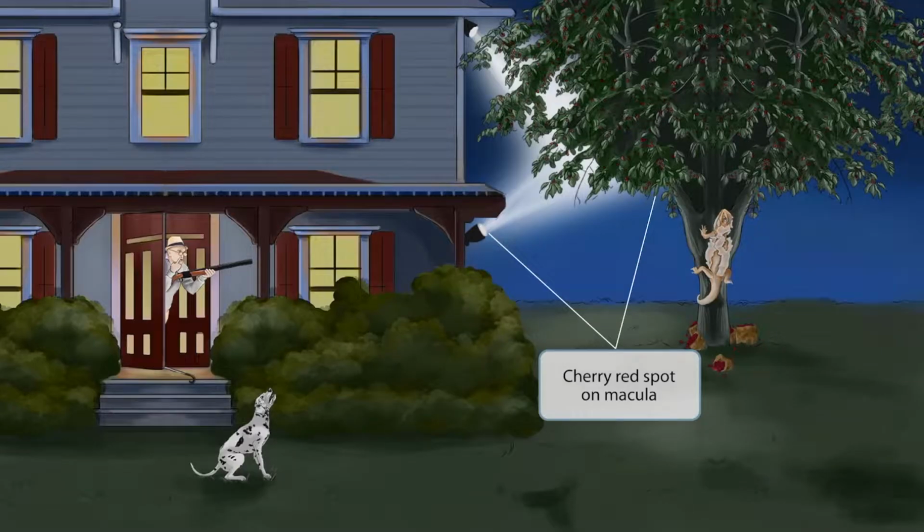Okay, before we move on to Tay-Sachs disease, I'd like to draw your attention to one more point. The spotlights on the house were turned on very brightly as the old man opened the door. Notice how the lights are shining on the cherry tree. This part of the image is to help you remember that a cherry red spot on the macula can be seen in both Niemann-Pick disease and Tay-Sachs disease. So lights on cherry tree for cherry red spot.